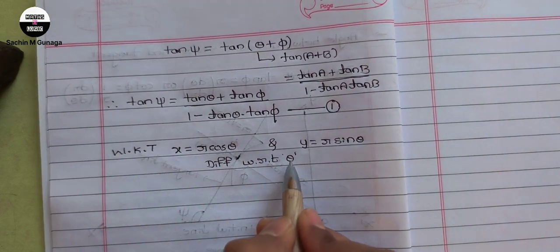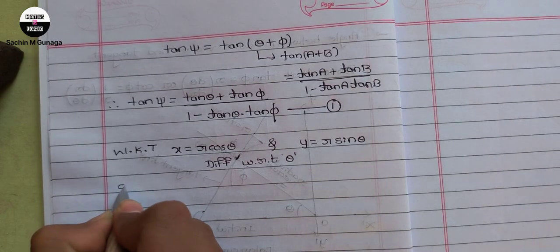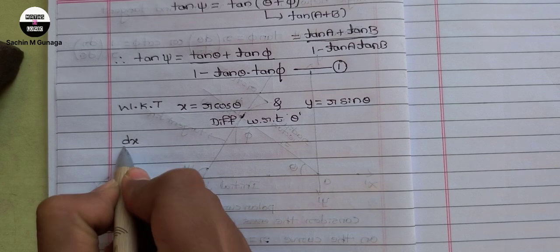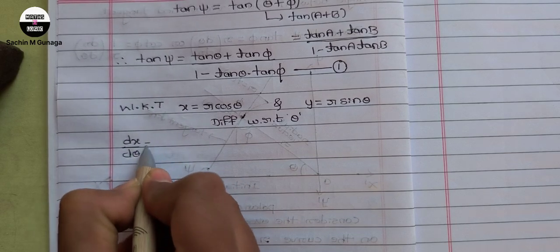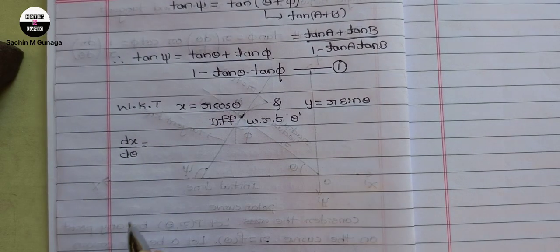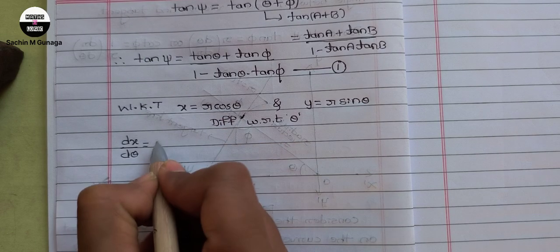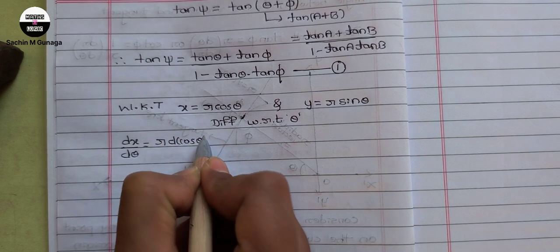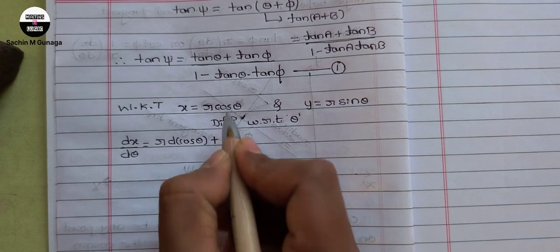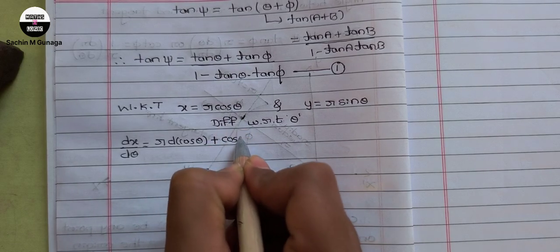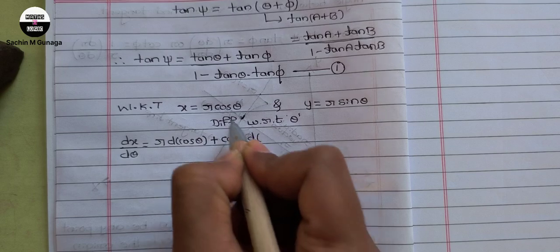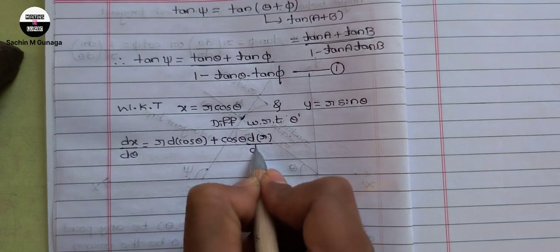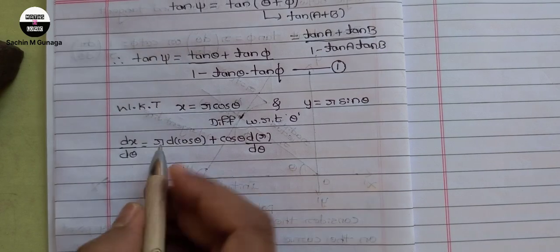So the differentiation of x with respect to theta, dx divided by d theta, is equal to, here I am going to apply the multiplication rule. What is that multiplication rule? First function as it is, differentiation of the second function, that is cos theta, plus second function cos theta as it is, differentiation of r with respect to theta. Therefore it is dr divided by d theta.